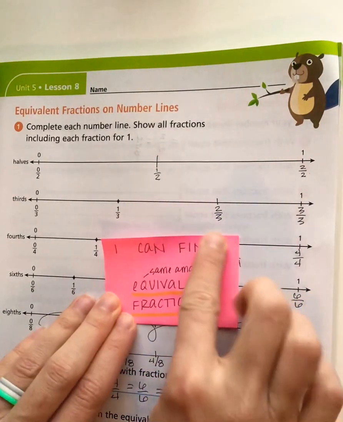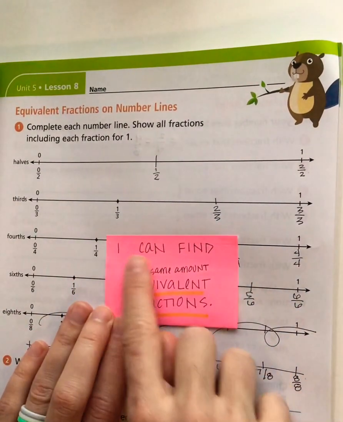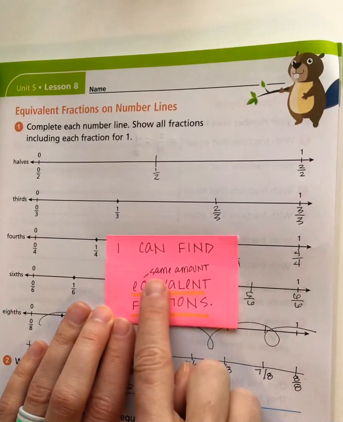So again, the target we are working on today in our lesson is I can find equivalent fractions. Equivalent just means the same amount.